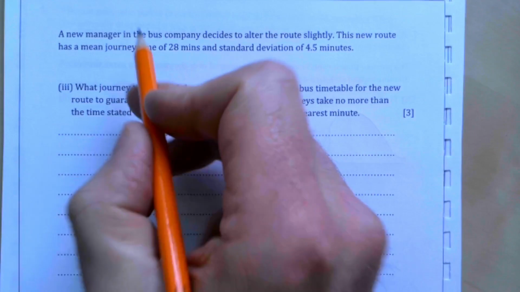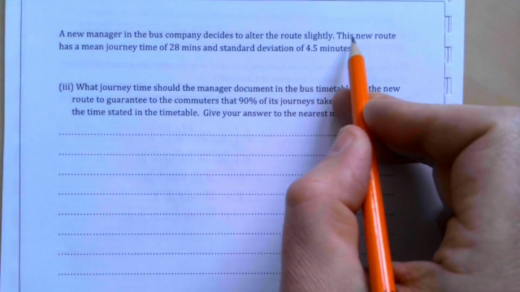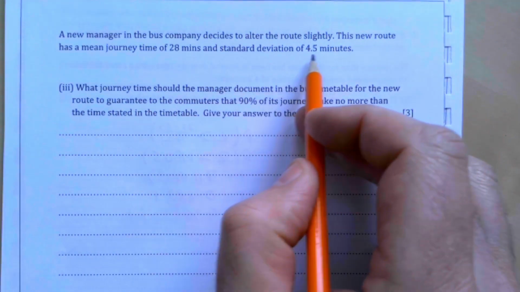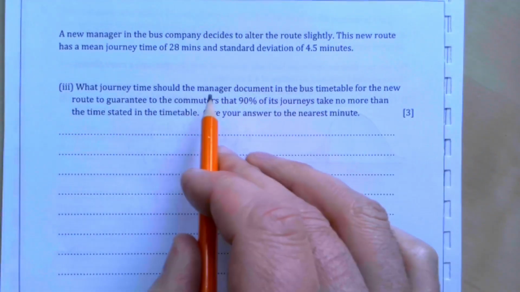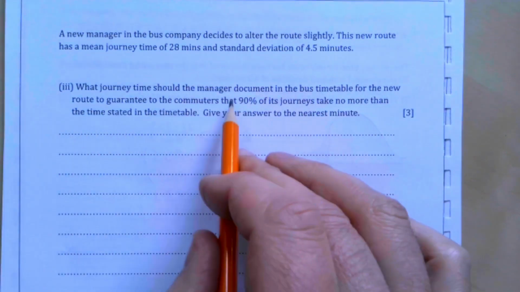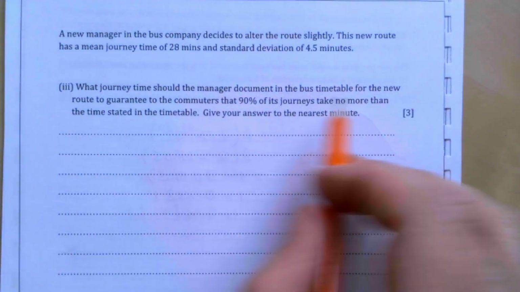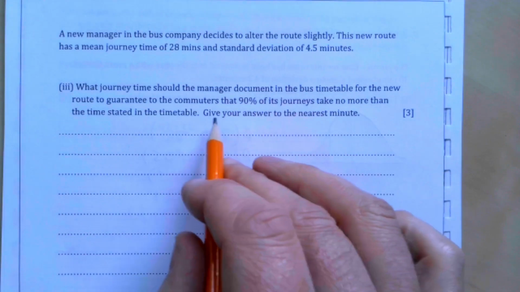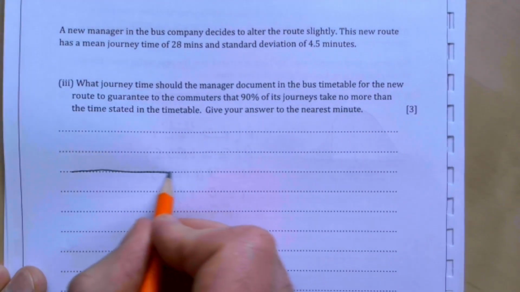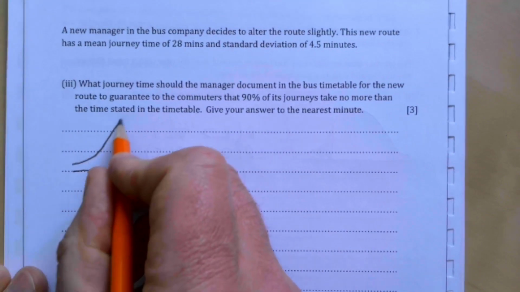Finally, part 3. A new manager in the bus company decides to alter the route slightly. This new route has a mean journey time of 28 and a standard deviation of 4.5. What journey time should the manager document in the bus timetable for the new route to guarantee the commuters that 90% of its journeys take more than the stated time in the timetable? Give your answer to the nearest minute. So we're now trying to find our X value here effectively.